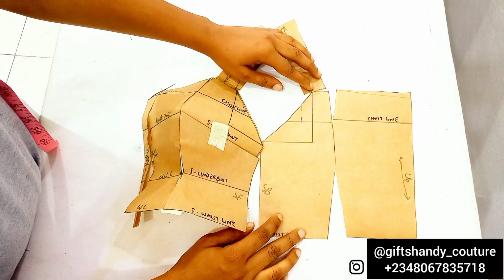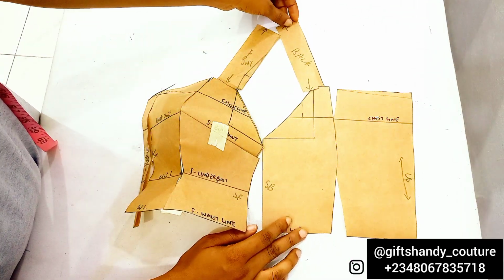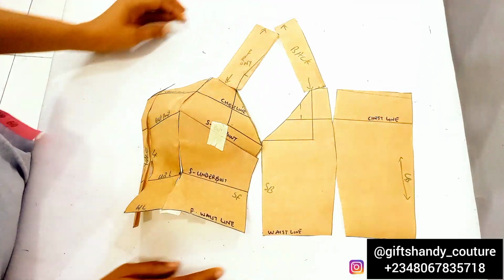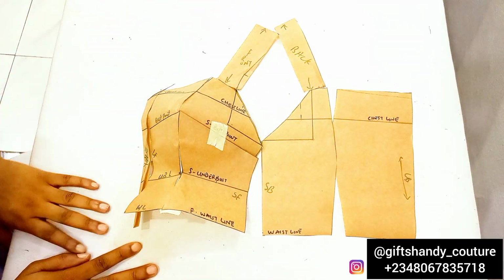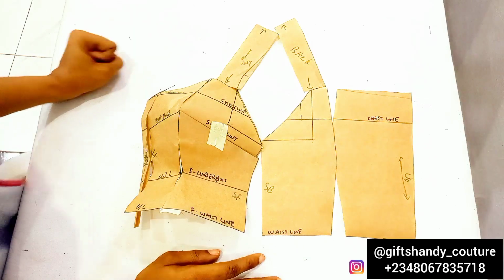So guys, this is basically all for these patterns. So in my next video, I'll be showing us a tip or tips on how to sew this.